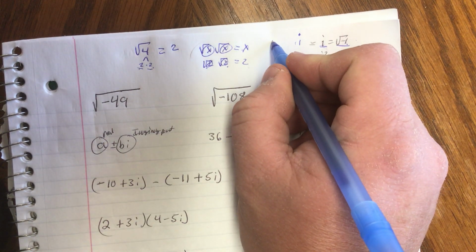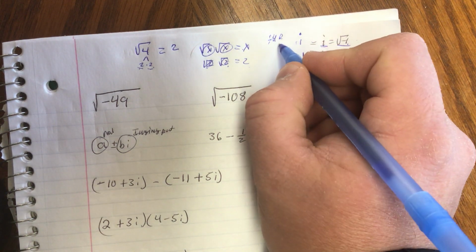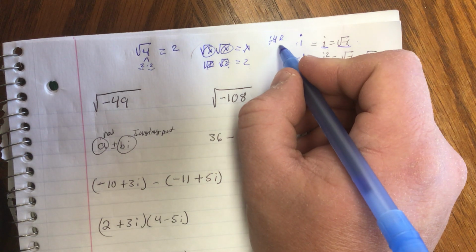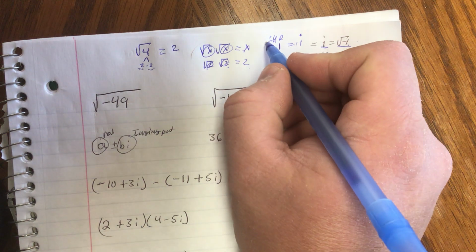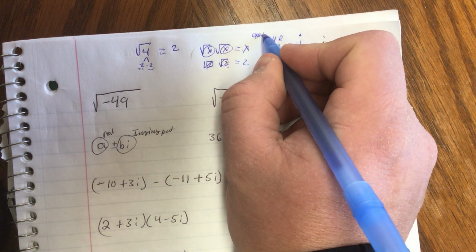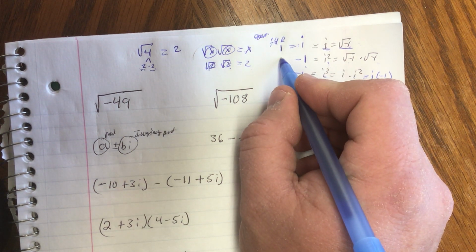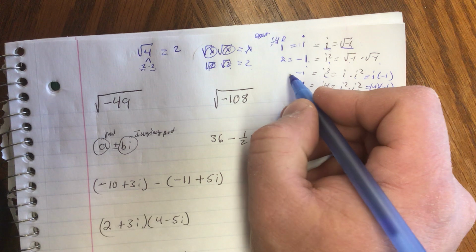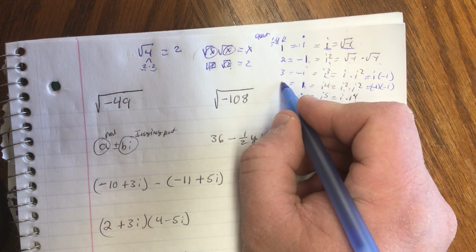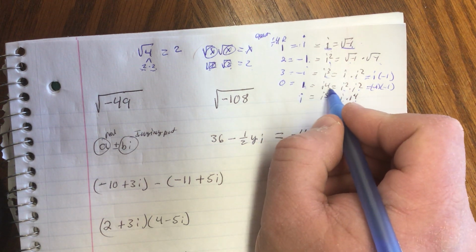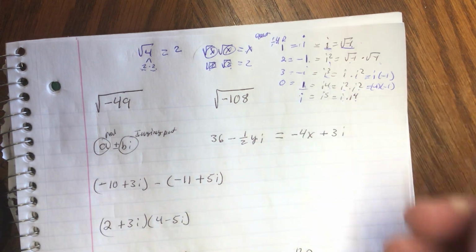So if you divide the exponent by 4 and go off the remainder, it will match these. If the remainder is 1, it will equal i. Remainder 2, it's going to be -1. Remainder 3, it's going to be -i. And remainder 0, meaning there is no remainder. Think about it. 4 goes into 4 once with no remainder. You're going to end up with 1.